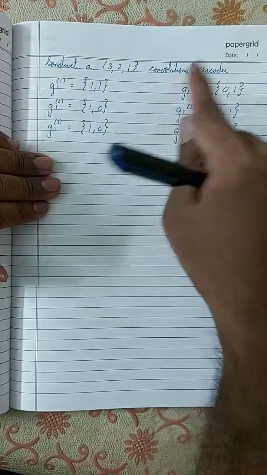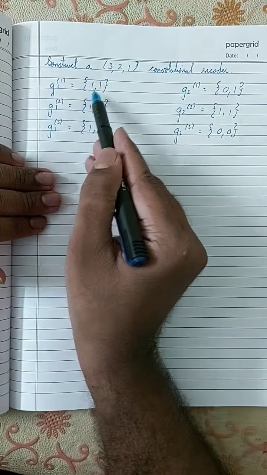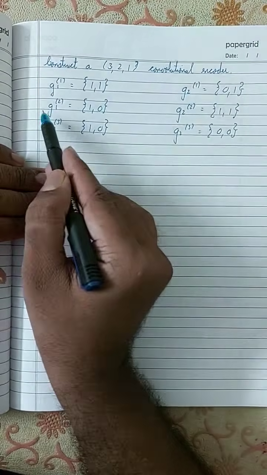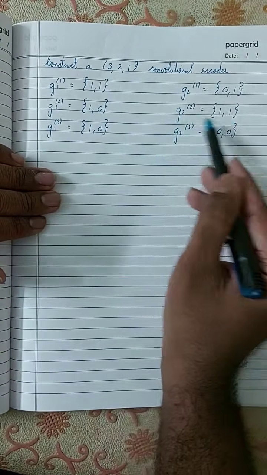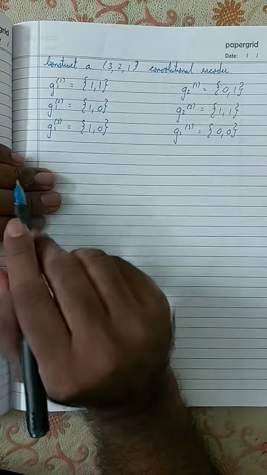Construct a 3 to 1 convolutional encoder whose generator sequences are given by G1 of 1 is equal to 1 1, G2 of 1 is equal to 1 0 1, G1 of 2 is equal to 1 0, G2 of 2 is equal to 1 1, G1 of 3 is equal to 1 0, G2 of 3 is equal to 0 0, right?